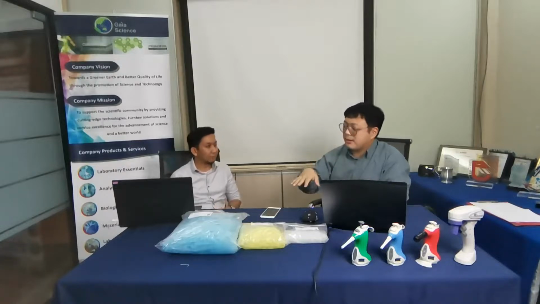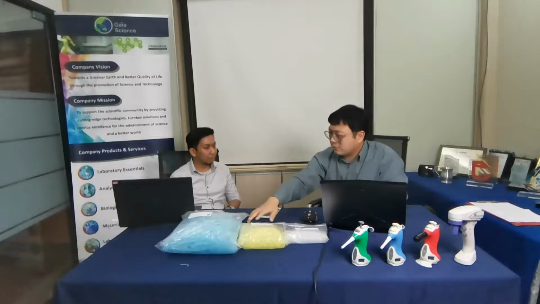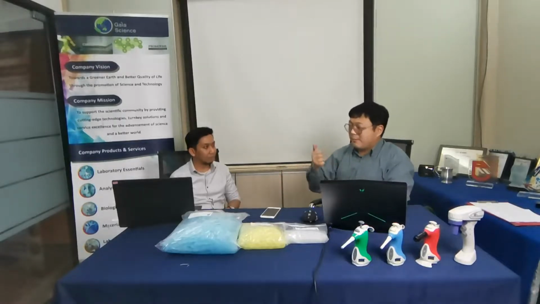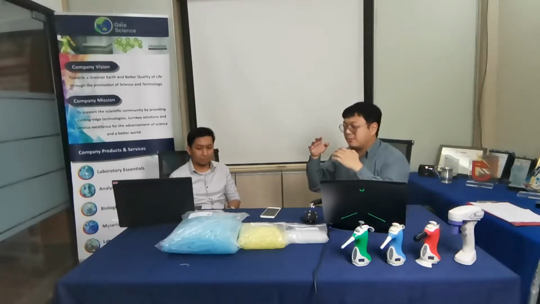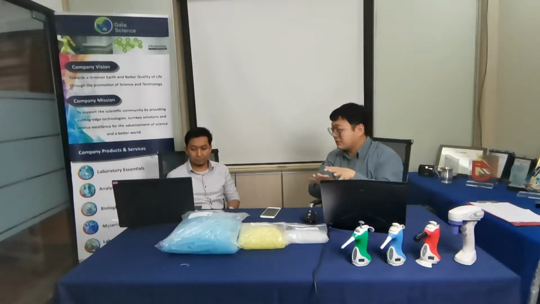Again, it depends on your pipette. If your pipette can take more than usual, or the highest amount is abnormally higher, test it out first, but it's at your own risk.